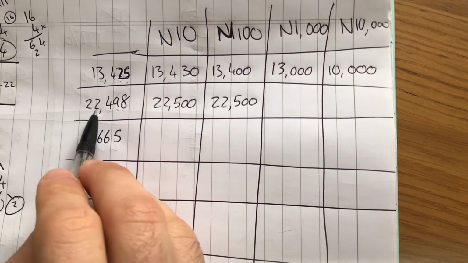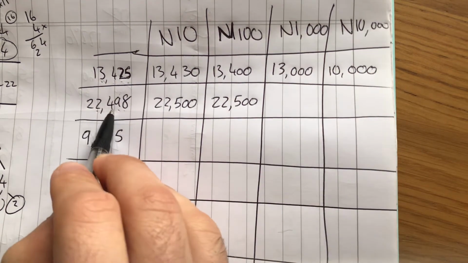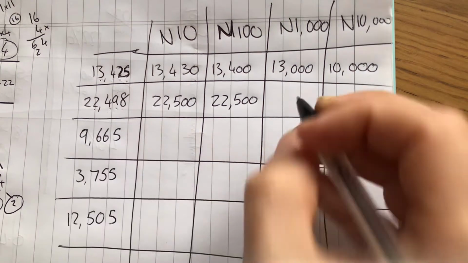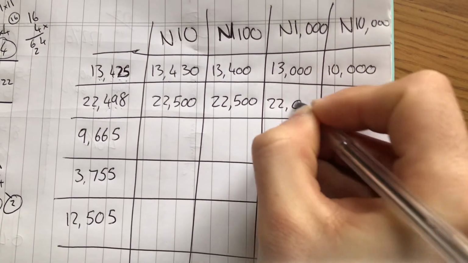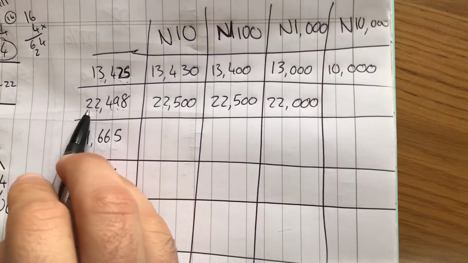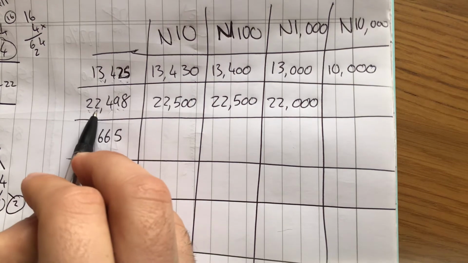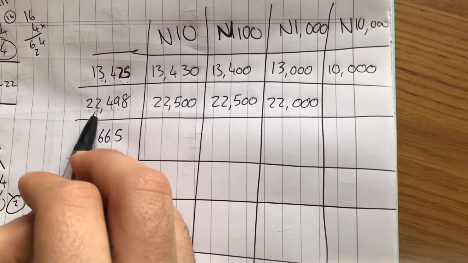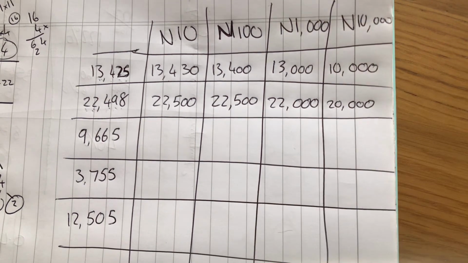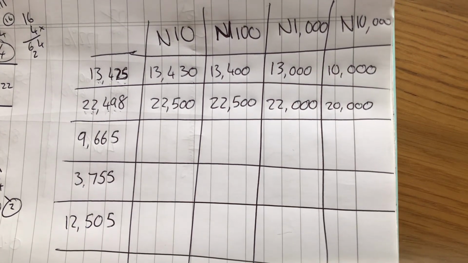Nearest 1,000. So look at our thousands. Look at the number before. So 4, so that's going to go down. So that's just going to stay at the 2,000 of 22,000. Then the 10,000. Look at the 10,000. The number before, round down. 2, so round down. So that becomes 20,000. And hopefully you've got the idea by now.